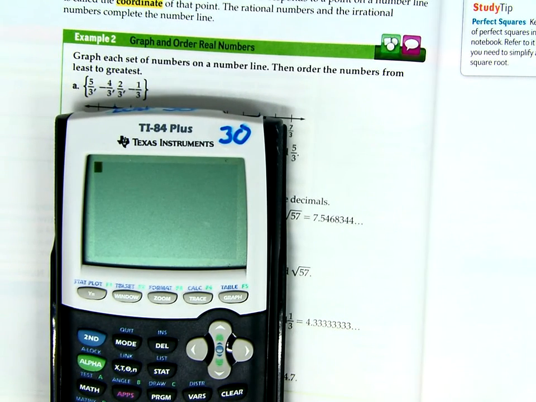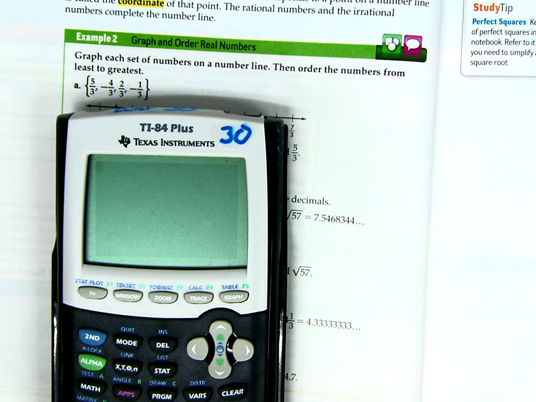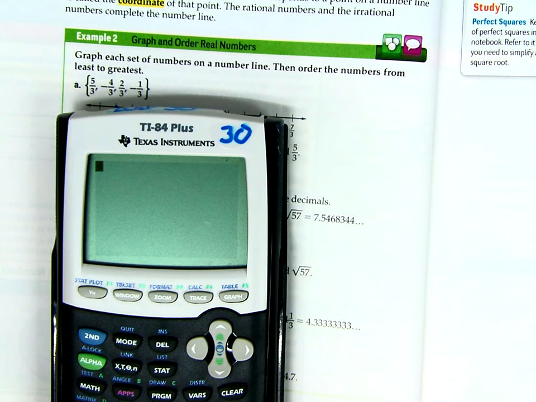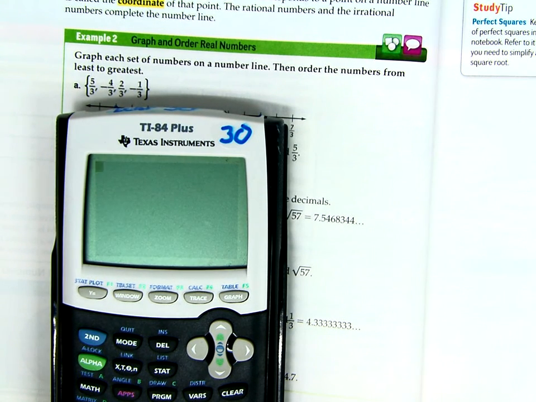Right. So that simplifies it for us. But we just want to type it in exactly the way that it looks.